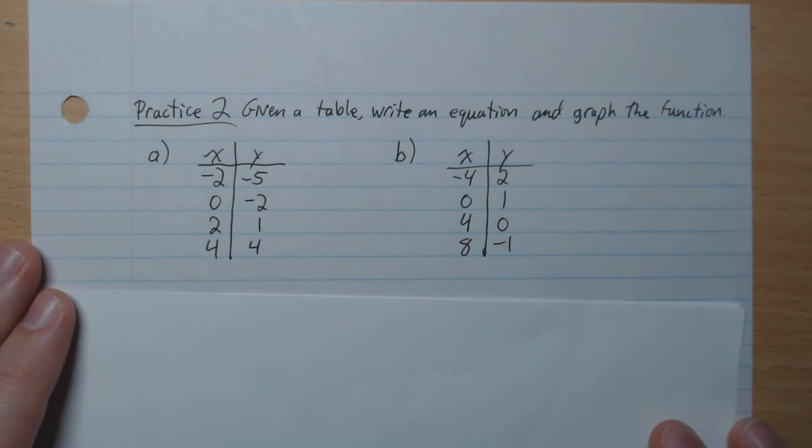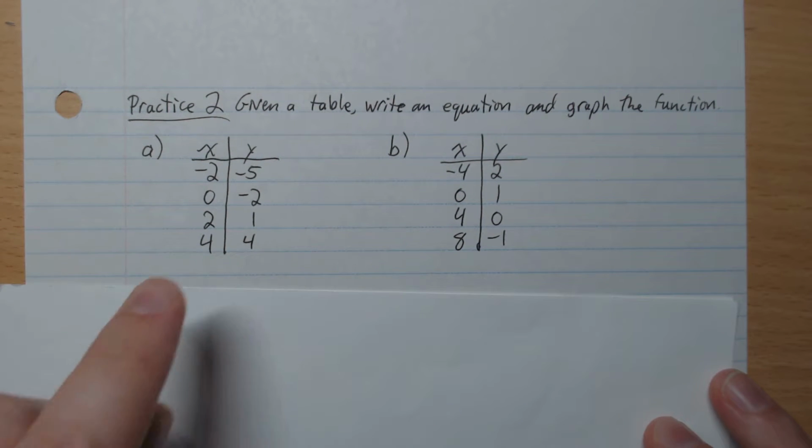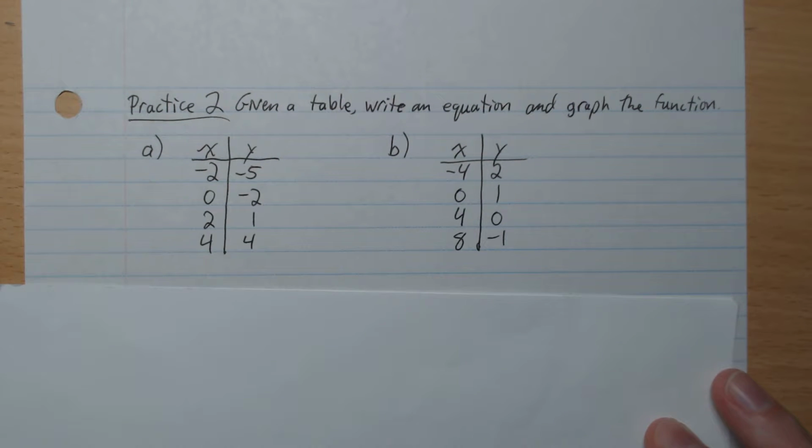Okay, practice number 2. Here we are given a table, and we're going to write an equation and graph the function. Go ahead and pause the video and answer that.